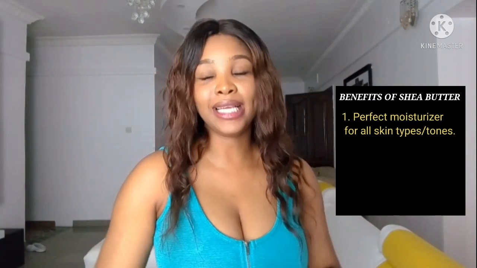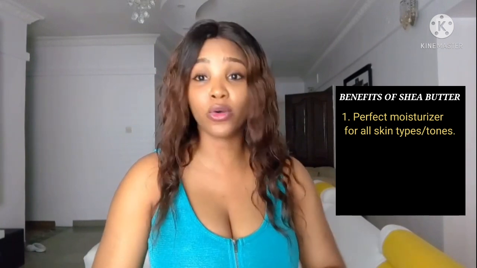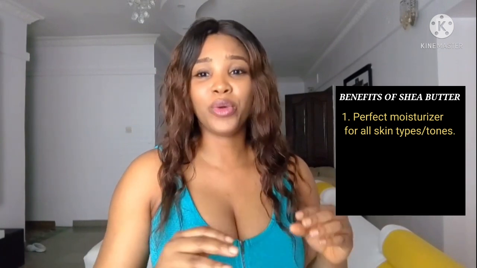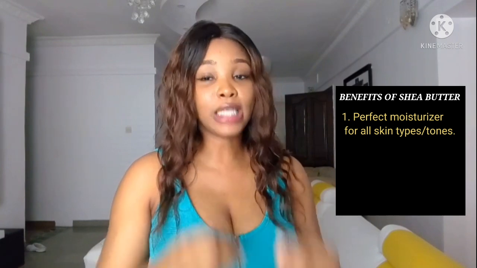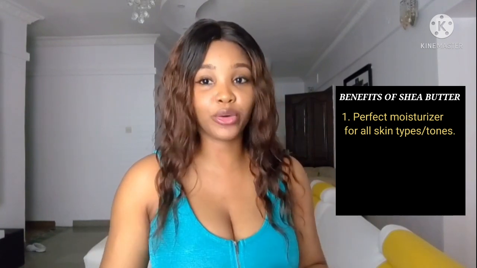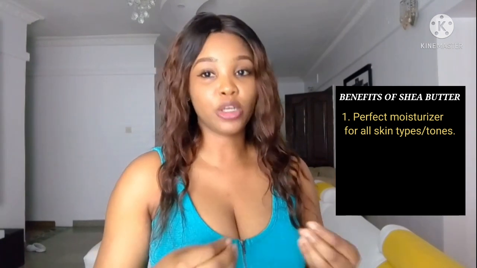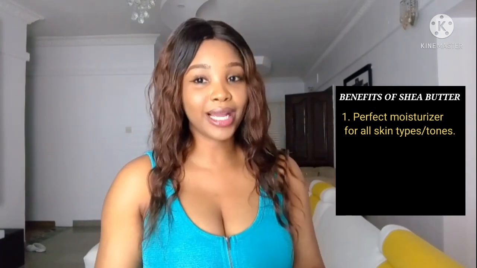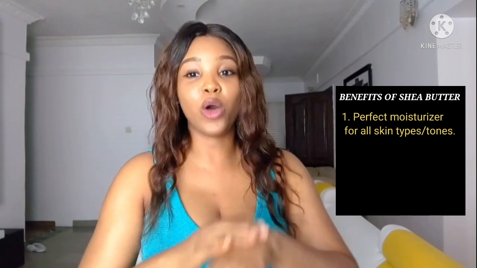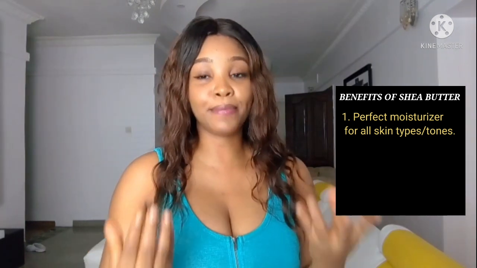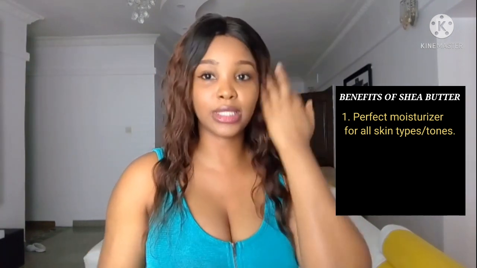Number one, shea butter is a perfect moisturizer for all skin types. It doesn't matter whether you are dark or you are fair. Shea butter is a perfect moisturizer irrespective of your skin tone. When you apply shea butter topically on your skin, by topically I mean when you apply shea butter on your skin, it gets absorbed easily into your skin.